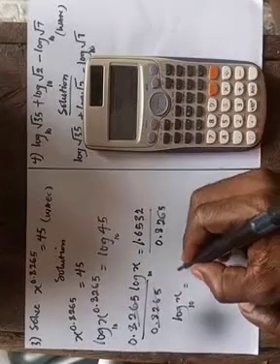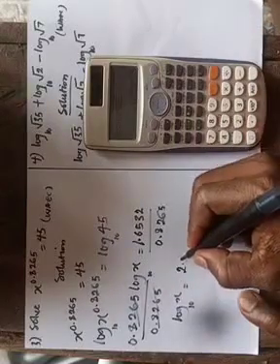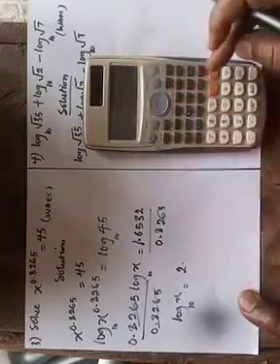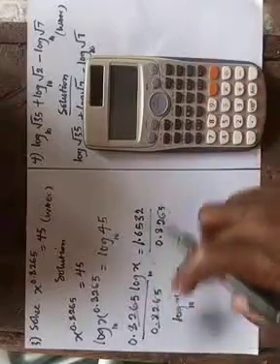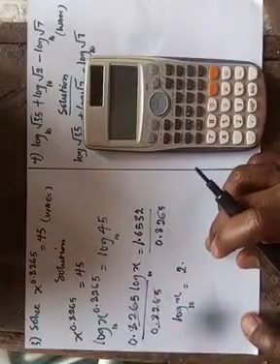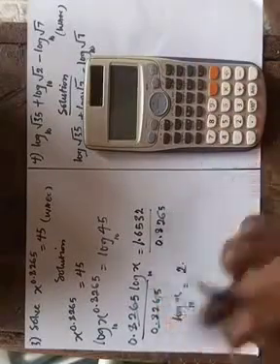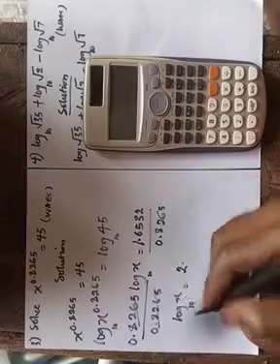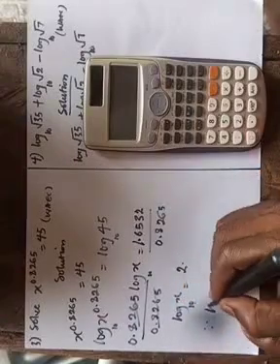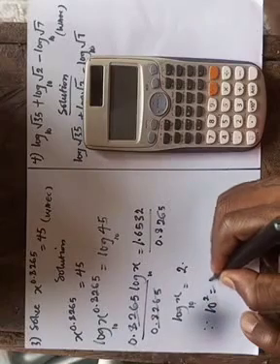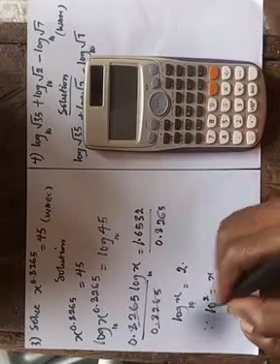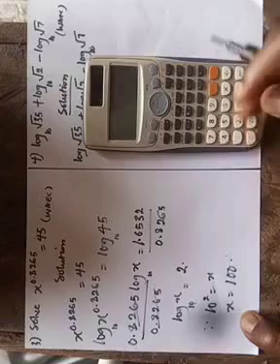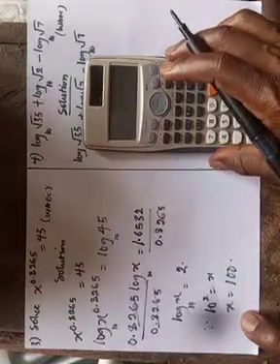That will give you 2.000, that's 2. So we reverse this one to indices. If you are writing this one in indices, this 10 will take this as power and you equate it to x. So therefore you have 10 raised to power 2 equals to x. So my x equals to 10 raised to power 2 is 100.